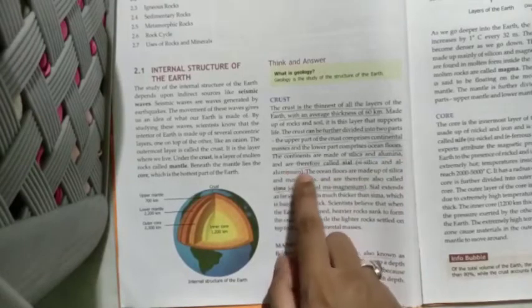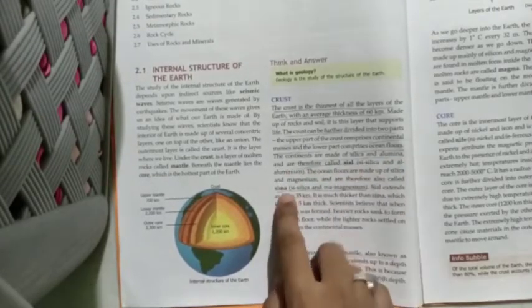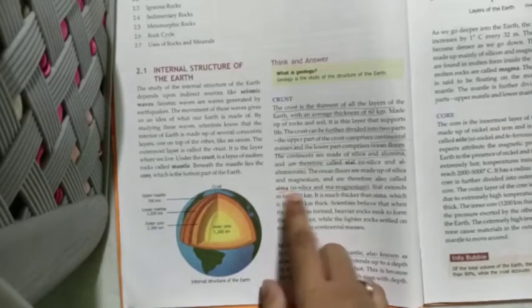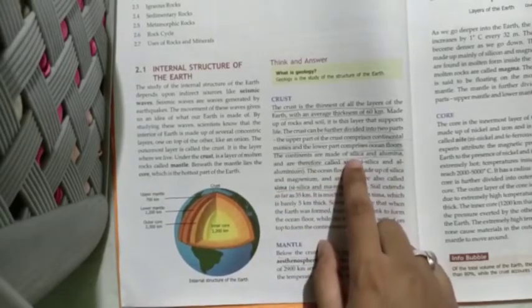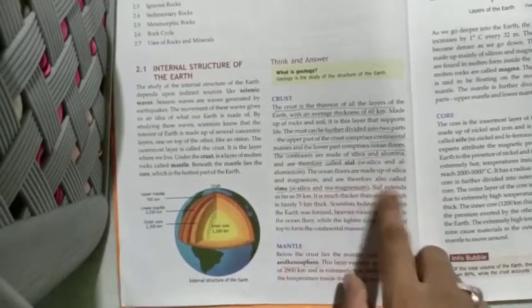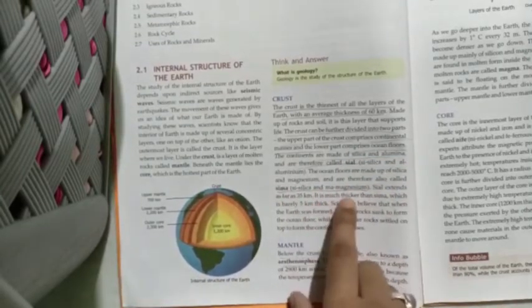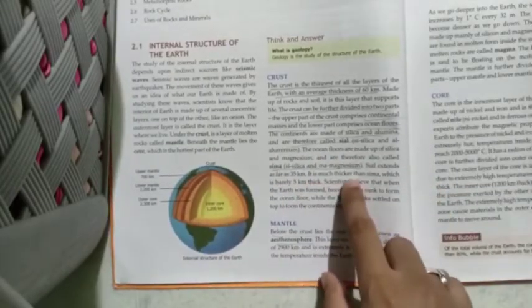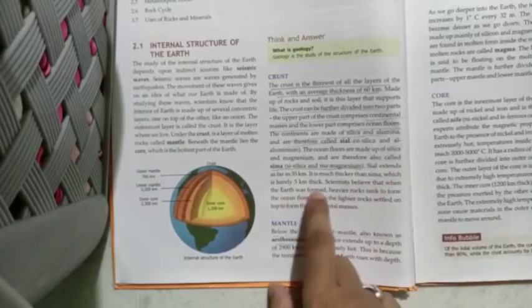The continents are made up of silica and alumina and are therefore called Sial and Sima. So the crust is made up of Sial and Sima. The minerals found here are silica, aluminium and magnesium, therefore called Sial and Sima. Understood? Sial extends as far as 35 km. It is much thicker than Sima, which is barely 5 km thick. So this you read at home.